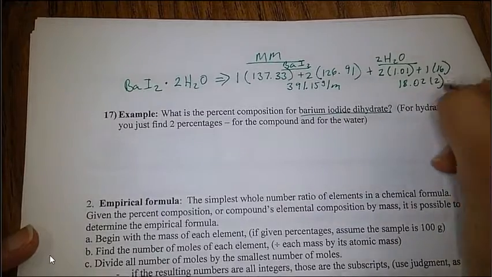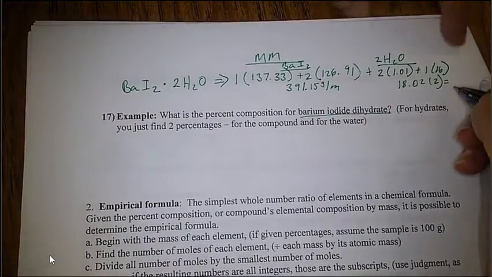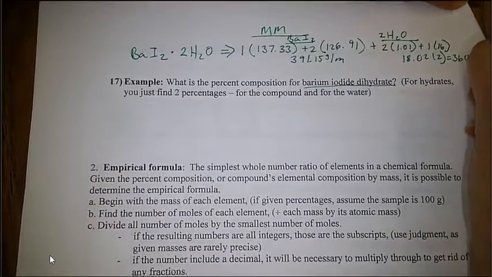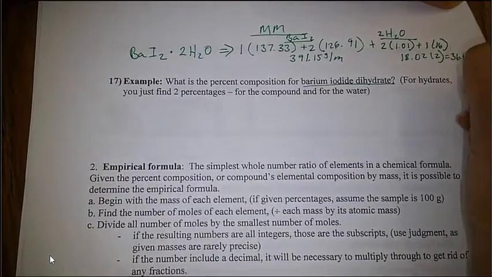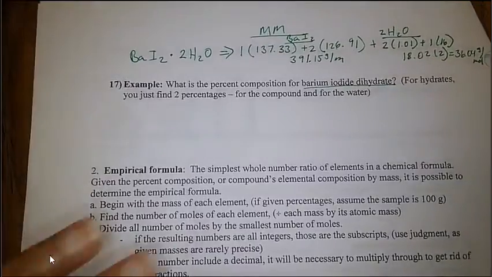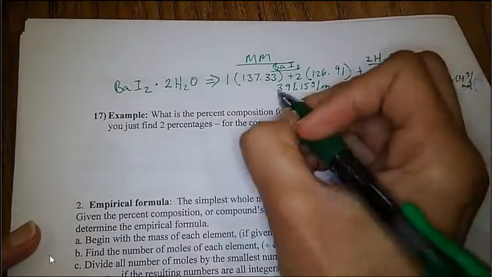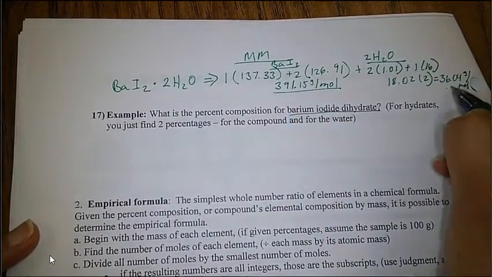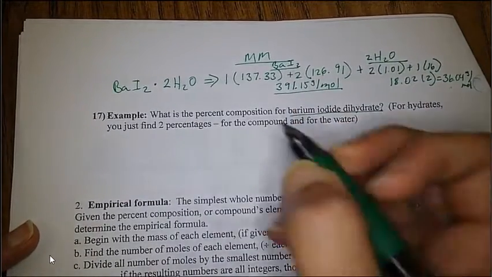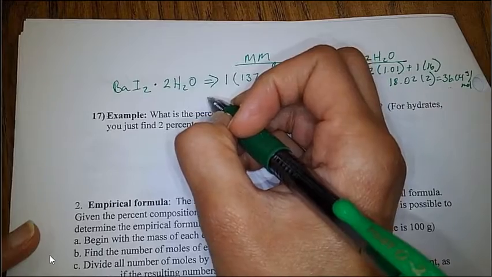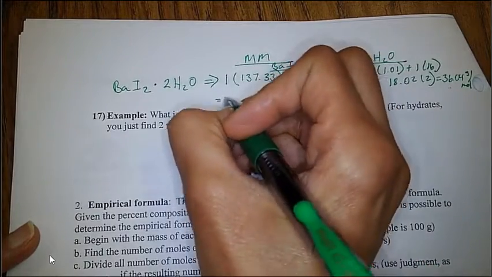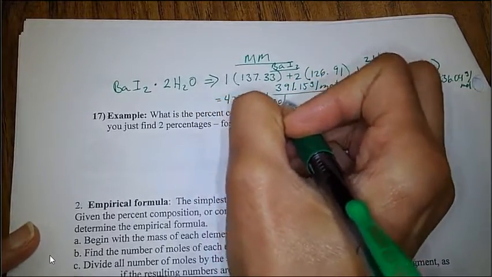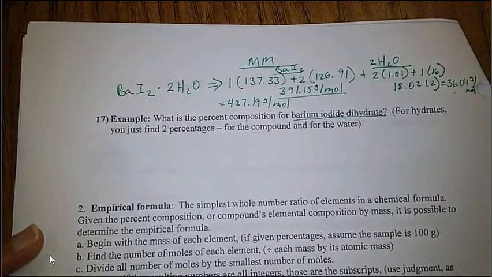That gives you 36.04 grams per mole. We're actually going to be adding up 391.15 grams per mole plus 36.04 grams per mole, and when you add everything up, you will get 427.19 grams per mole. So that's your molar mass.